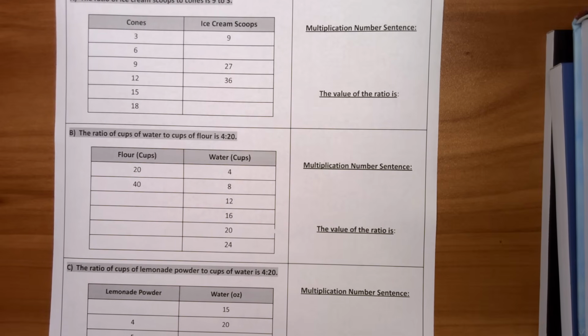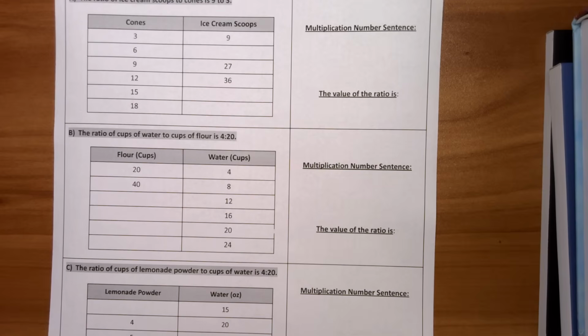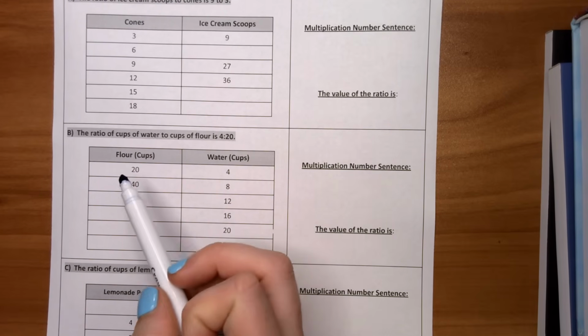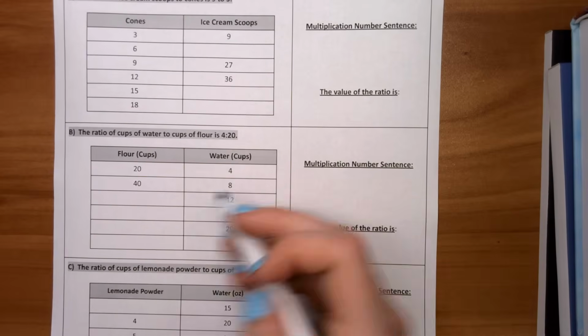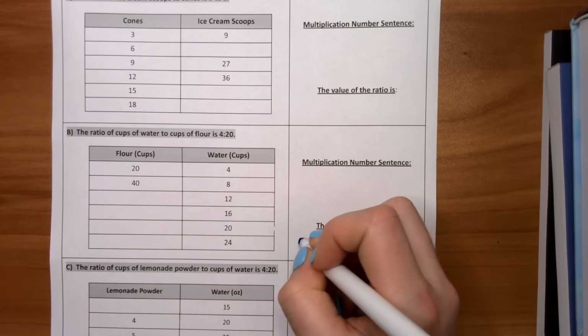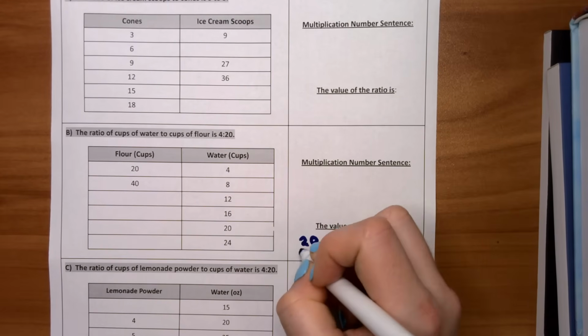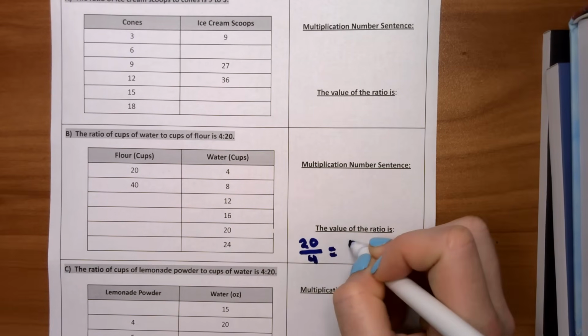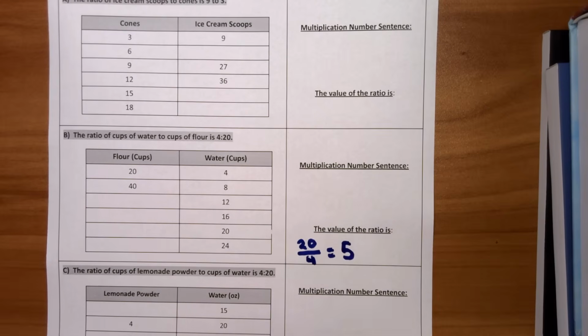Okay, so I'm going to try to figure out what is the value of my ratio. Let's start there this time. So what I can do is I can take the value for flours, 20, and divide it by what we have for water, 4, and I get 5.